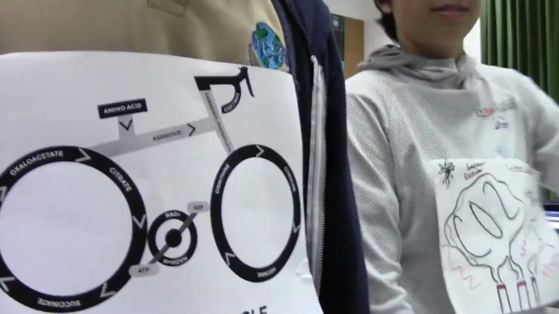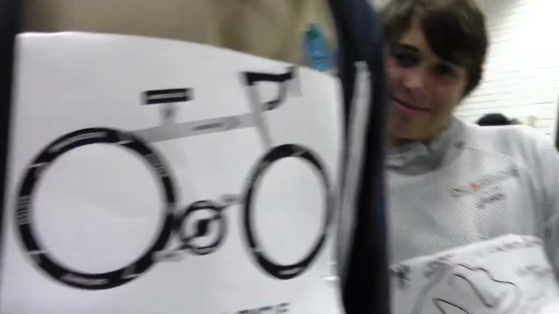It's a citric acid cycle, Krebs. Tricarboxylic acid cycle, Krebs. The cycle makes one ATP, 3 NADH, 1 FADH2. Oh, hey there. Didn't see you there.